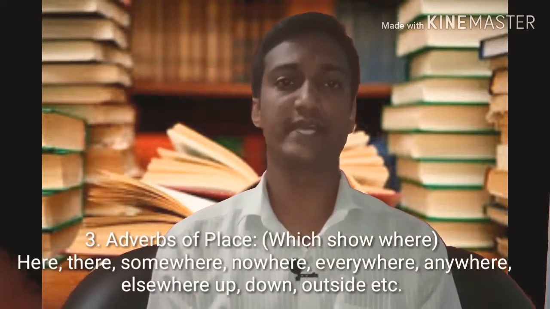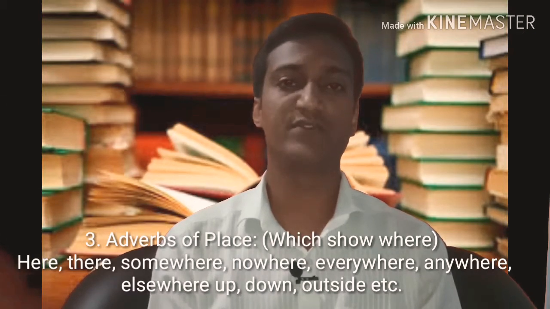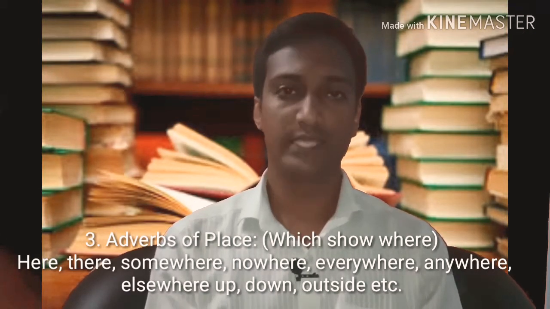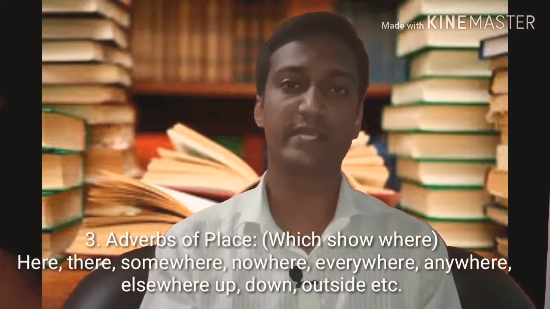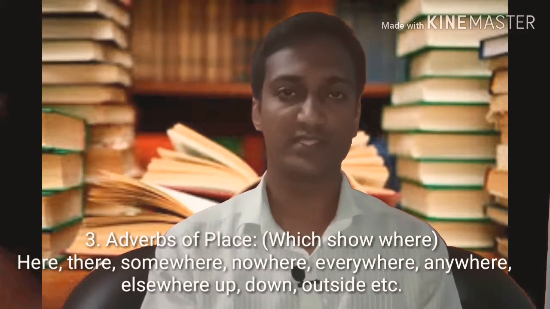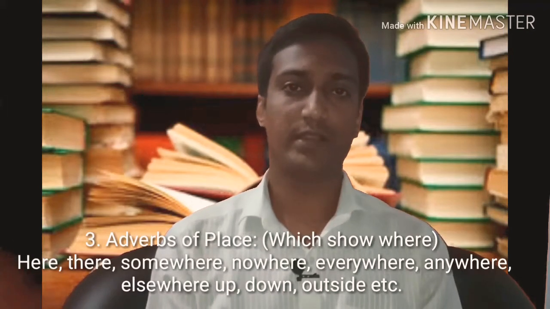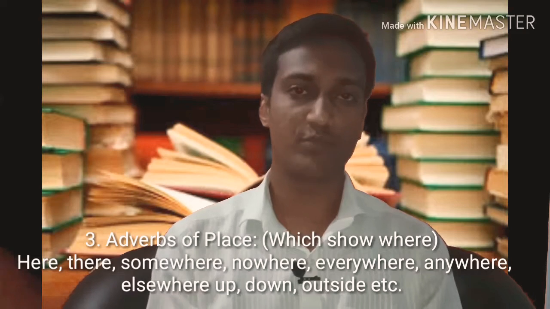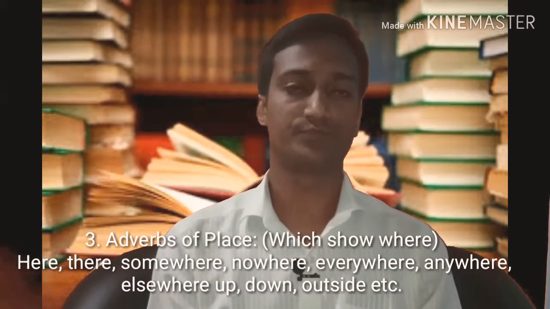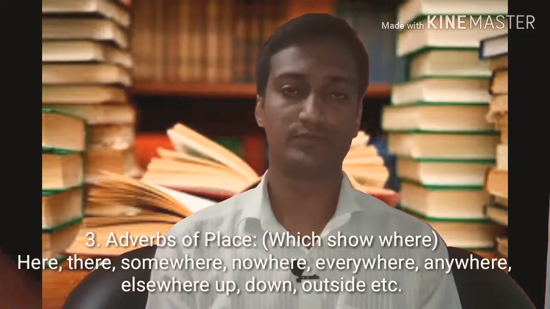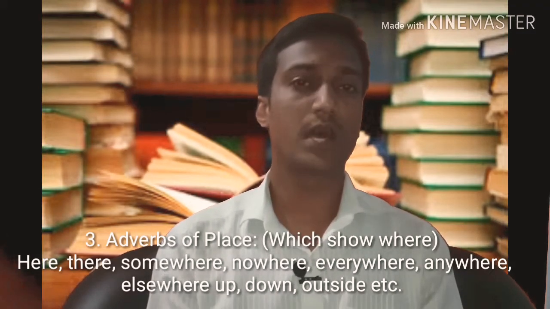Now let us go ahead and discuss what is an adverb of place. The third type of adverb is called an adverb of place. They tell us where something happened. For example, here, there, up, down, somewhere, anywhere, elsewhere, etc. For example, she is here now.